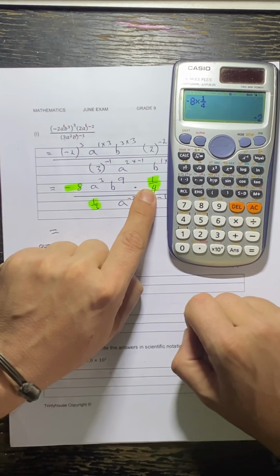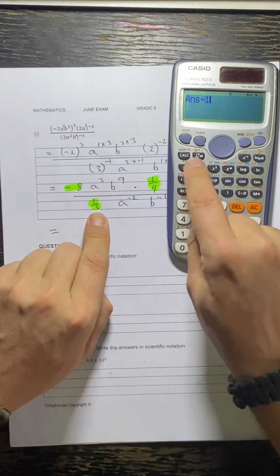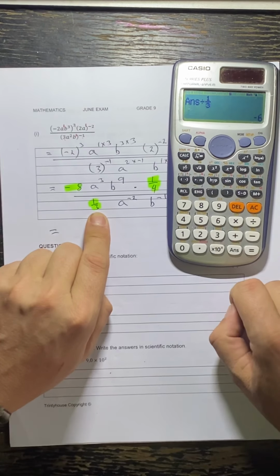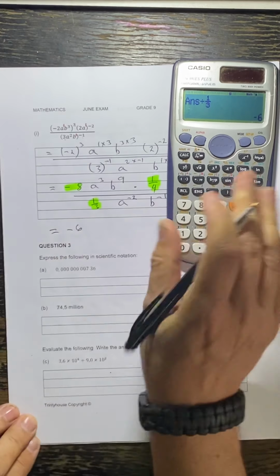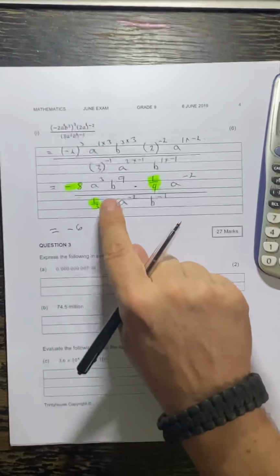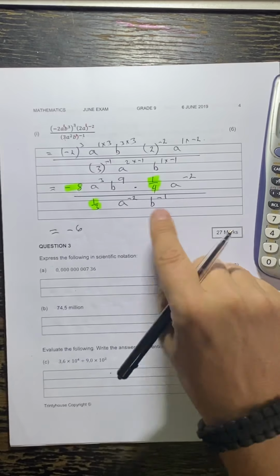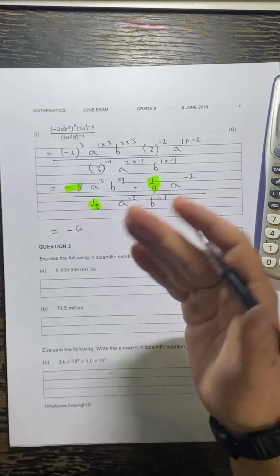Press equals and we get that. And I'm going to divide it by 1 over 3. And we get minus 6. So we know we're going to get minus 6, and I have dealt with the numbers now. Now, what I'm going to do is get the bases the same and add or subtract the exponents, depending on if we're multiplying or dividing.